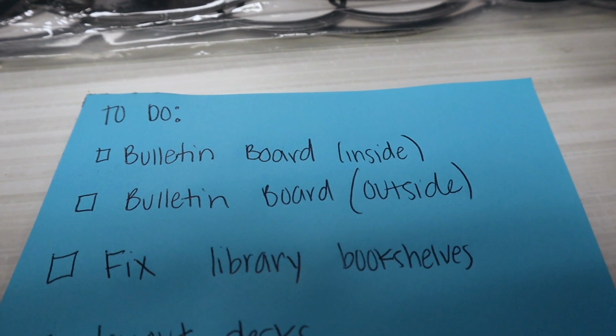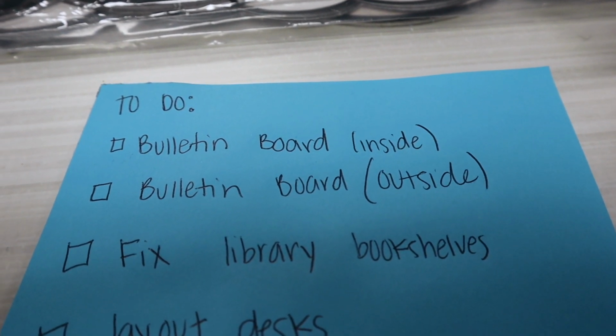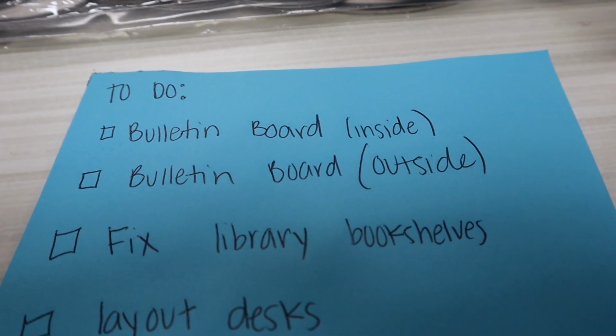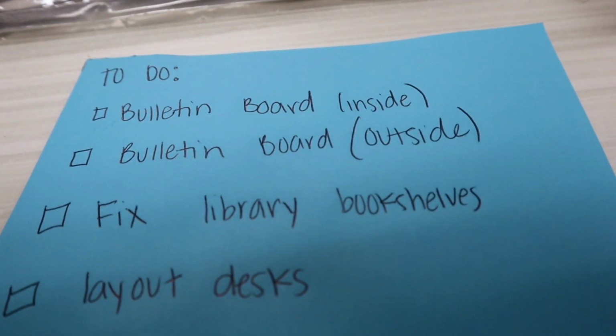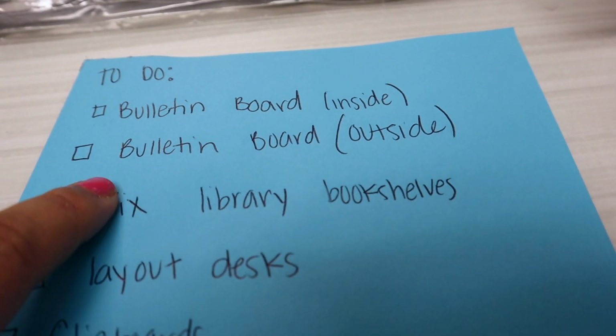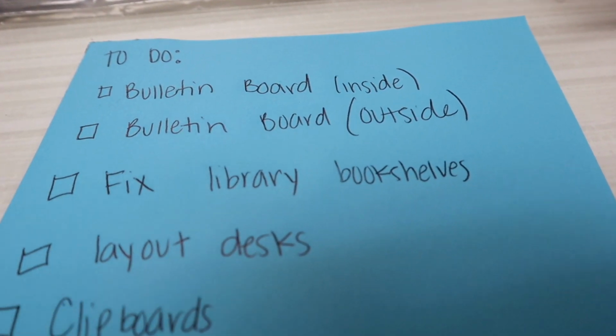So here is my to-do for today. I want to go ahead and do the bulletin borders. As you can tell, they do have a black border, but I want to add another one. And then I probably won't get to the bulletin board outside, but I have to think about what I want to do with it.